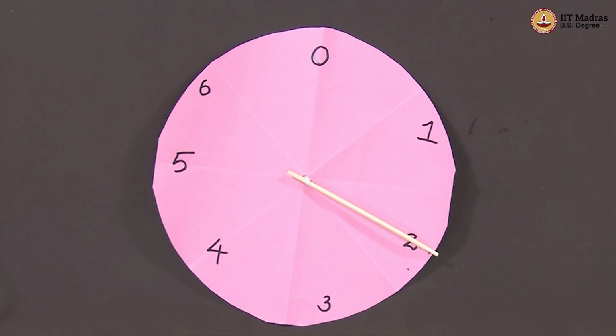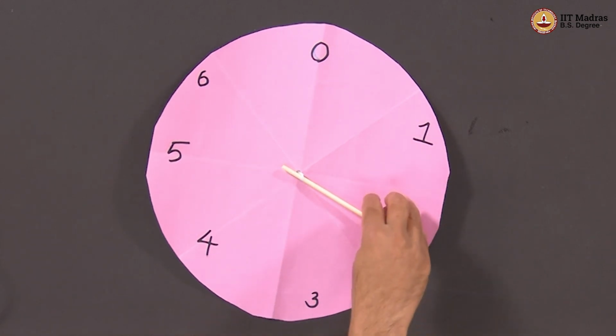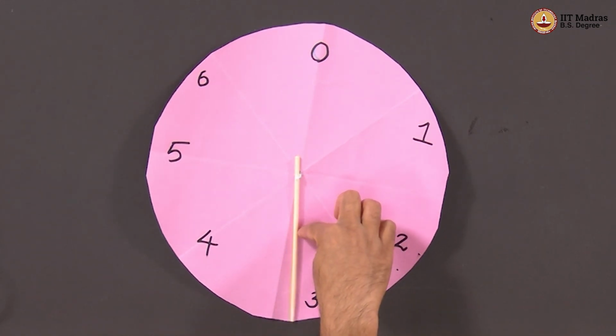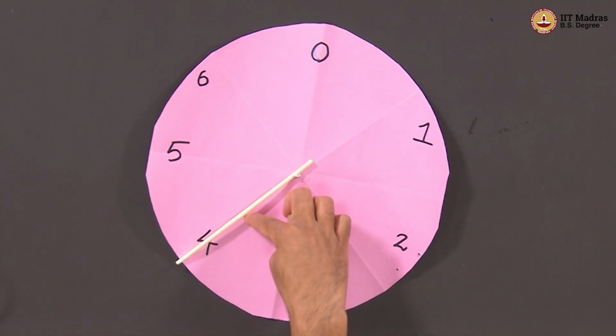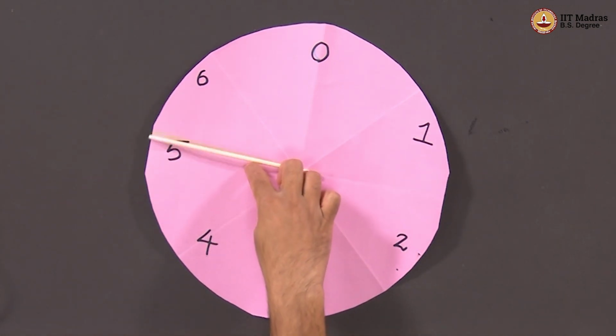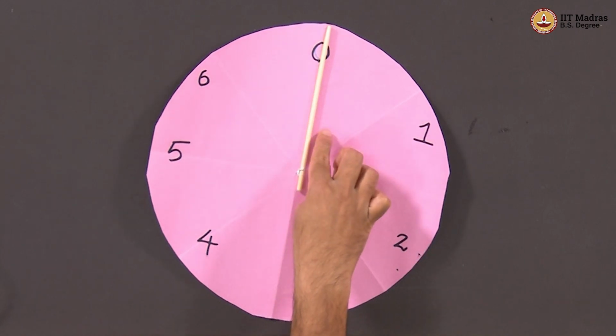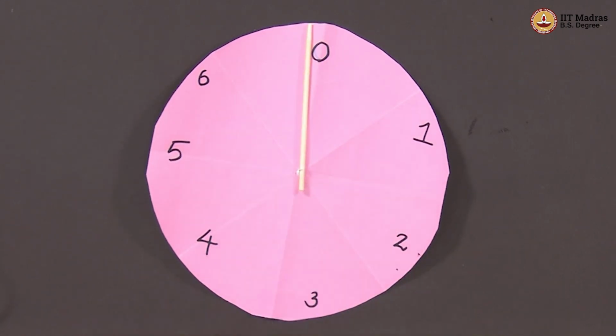Let us try, we are already at 2, so let us try 2 plus 5. Okay, that is interesting. So 2, and now I need to move 5 steps. So 1, that gives me 3, 2, 3, 4, 5. So 2 plus 5 on my clock is actually a 0.